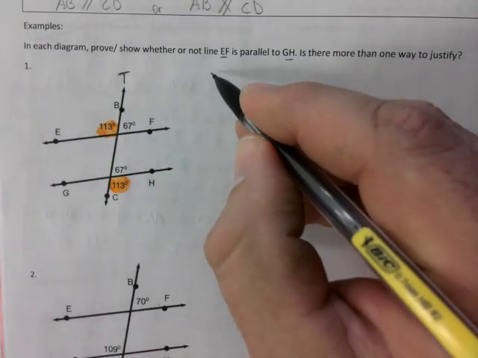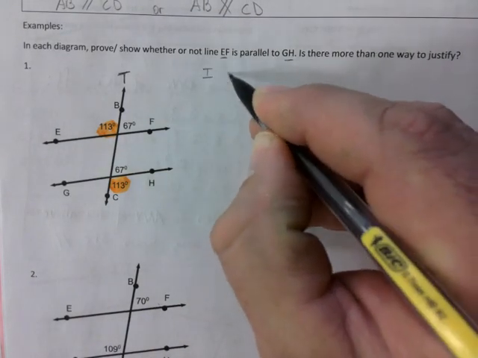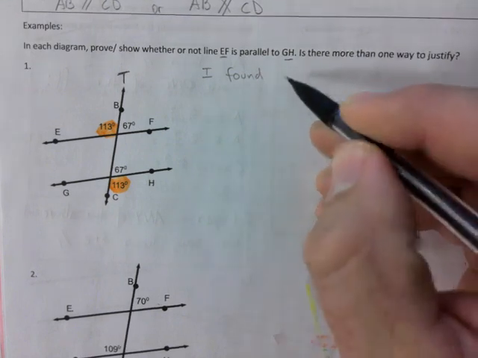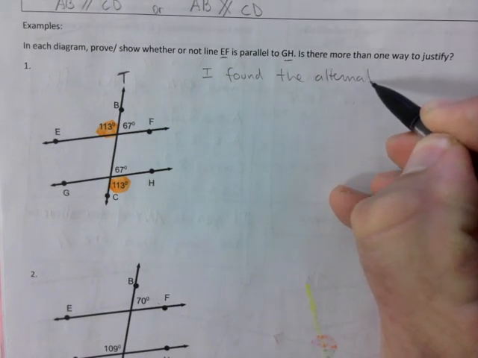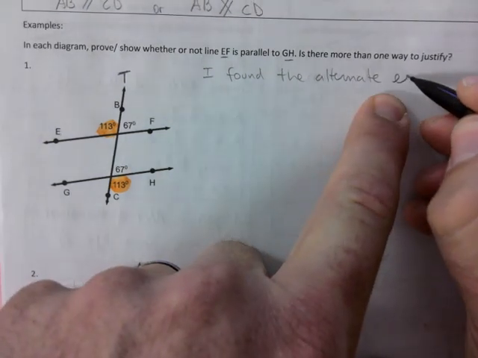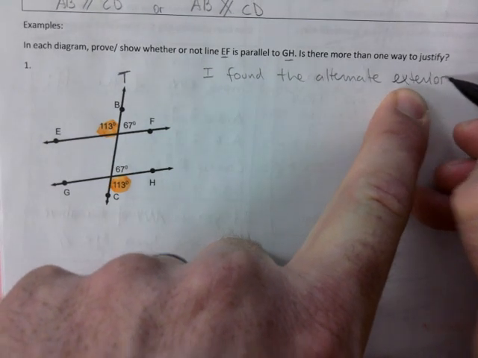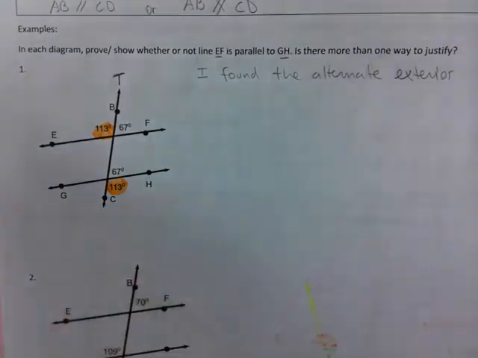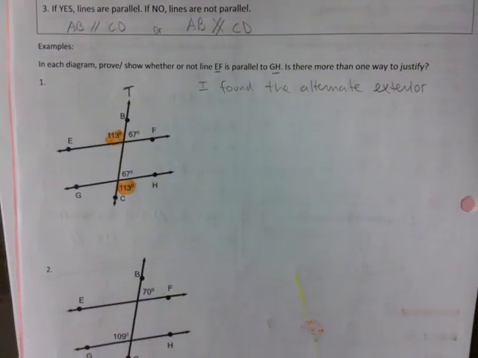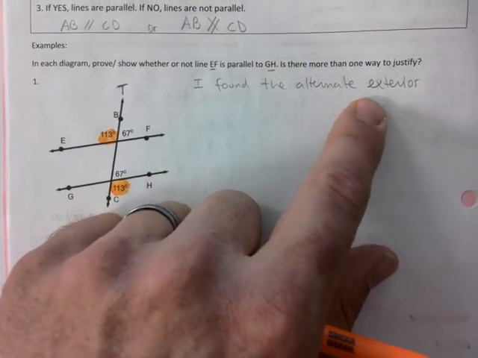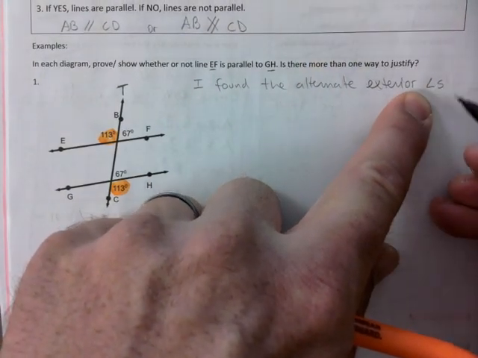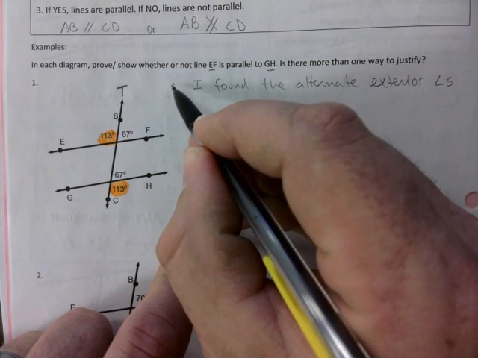Okay. I found the alternate exterior angles. And the reason I'm writing this out is because some students struggle just looking at the notes, like, how did that even happen? How did you go about it, right? I found the alternate exterior angles. That would be step number 1.